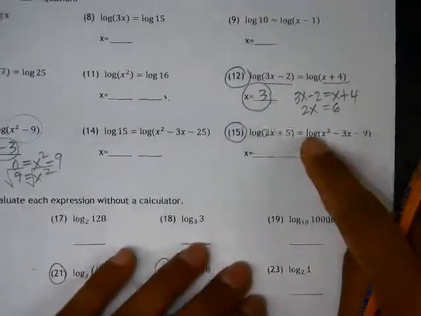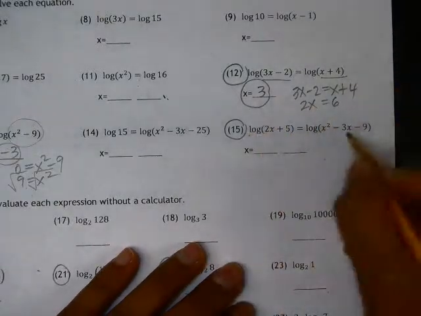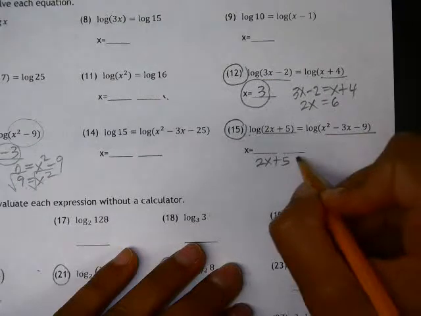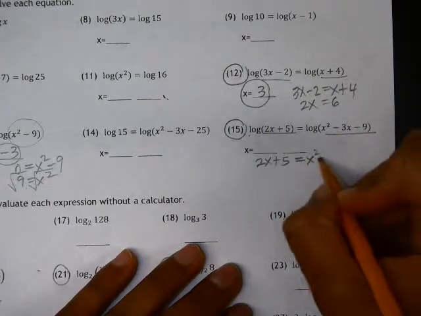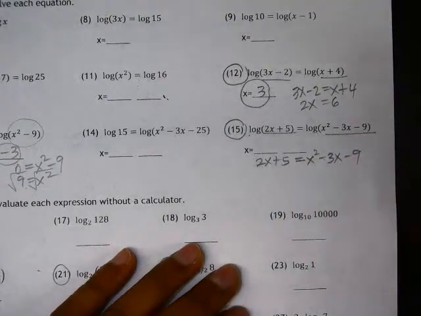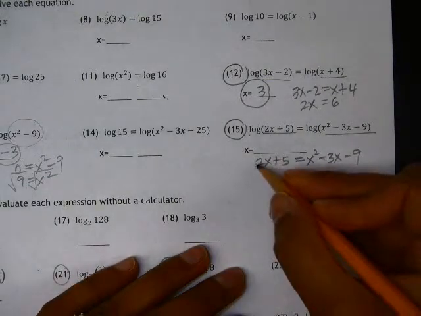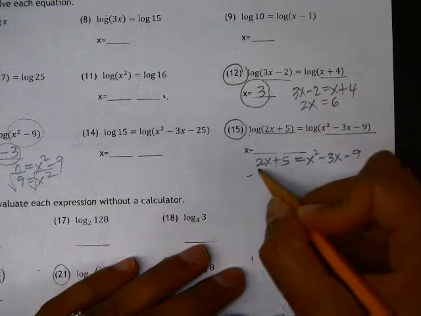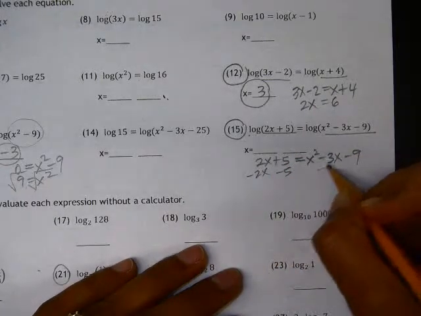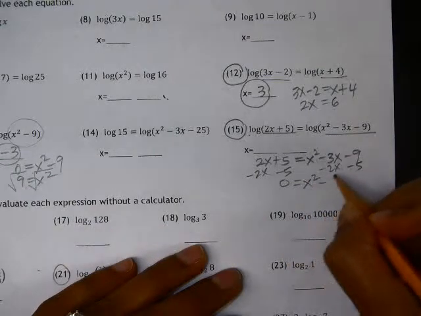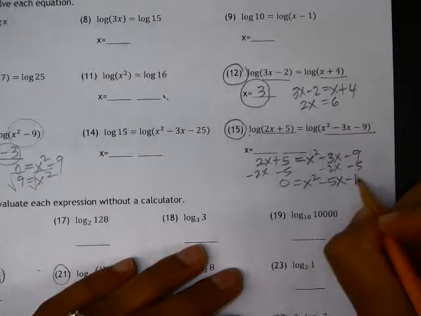On number 15, we have a log on the left, log on the right. So if we set these two arguments equal to each other, 2x plus 5 equals x squared minus 3x minus 9. This is a quadratic equation. I need to set this quadratic equation equal to 0, so I'm going to subtract 2x and subtract 5 from both sides. So that gives me 0 equals x squared minus 5x minus 14.